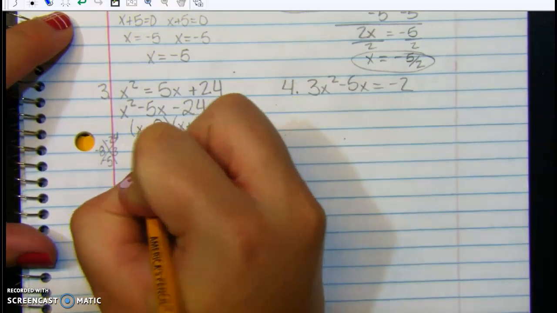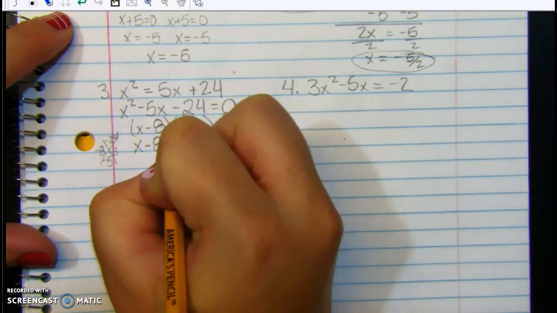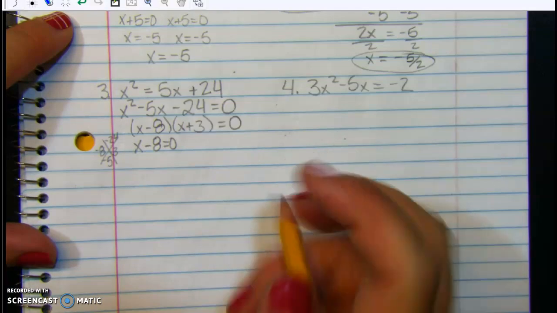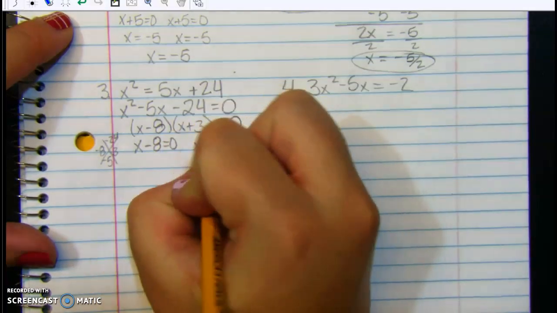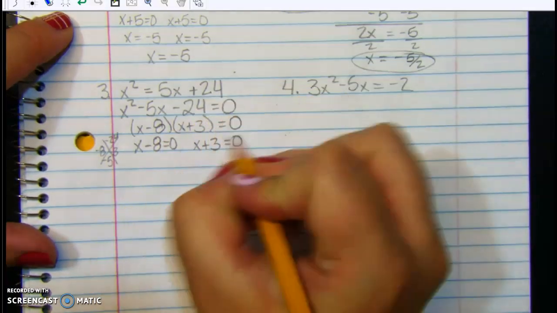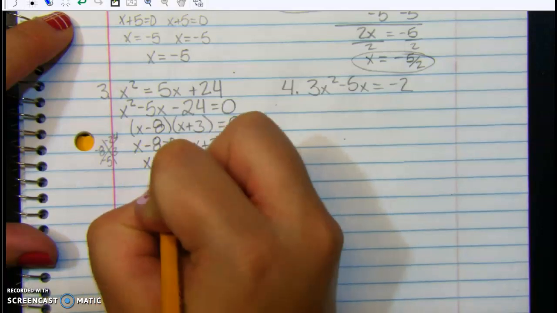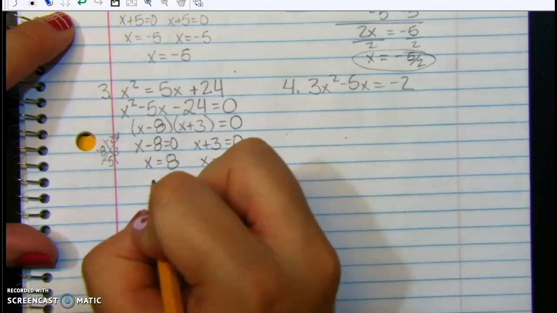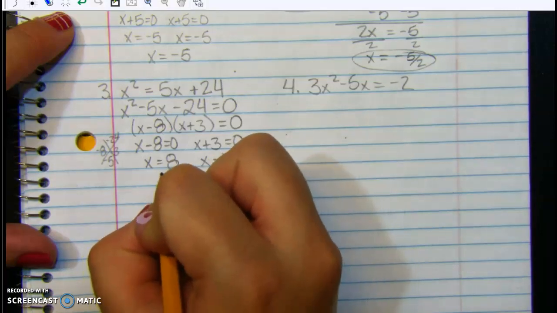So set them both equal to 0, because now we're at that point where two things multiplied together equals 0. And you'll see what your two answers are, +8 and -3. And you might notice these written in different ways.